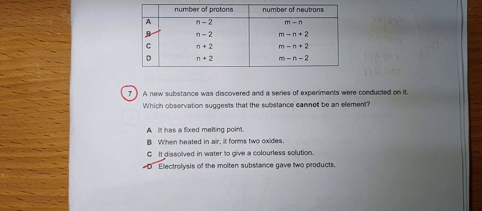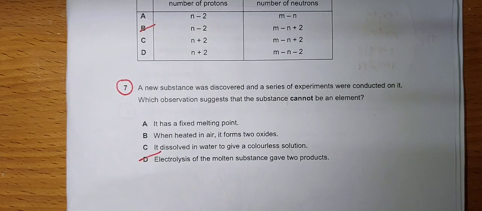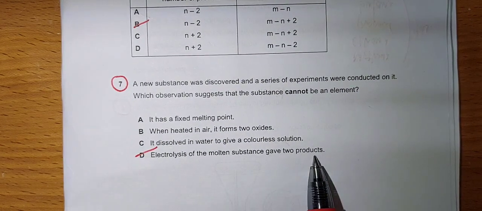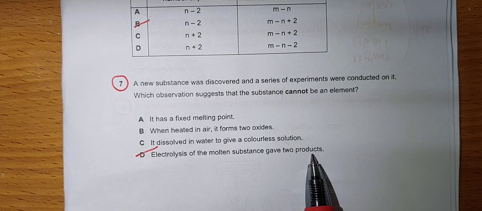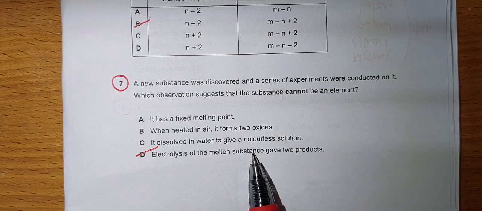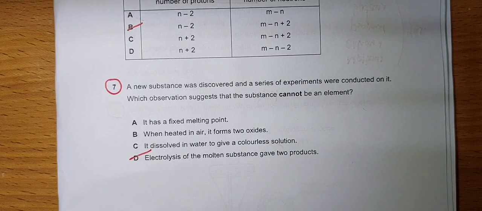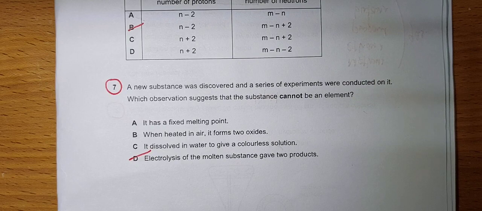Question number 7. Which observation suggests that the substance cannot be an element? Electrolysis of the molten substance gave two products. If this happens, it means that the substance is a compound, because the definition of an element is that it cannot be broken down into simpler substances.